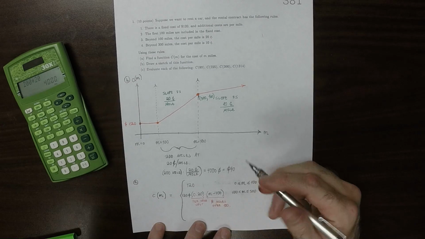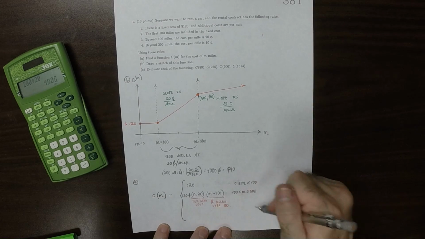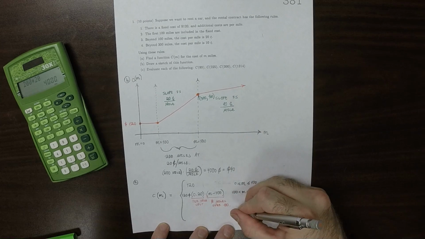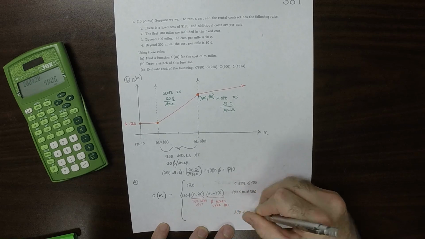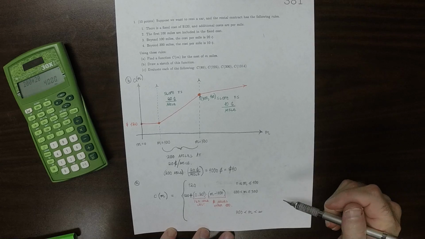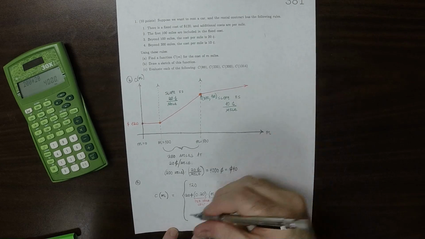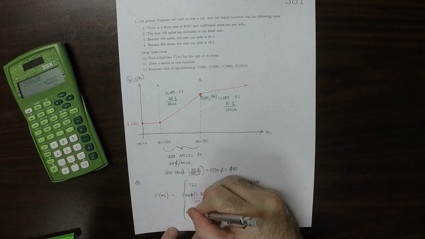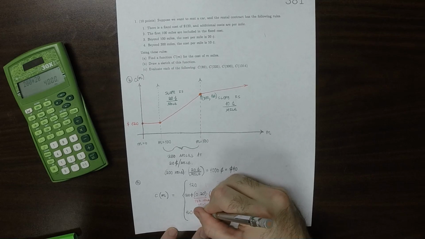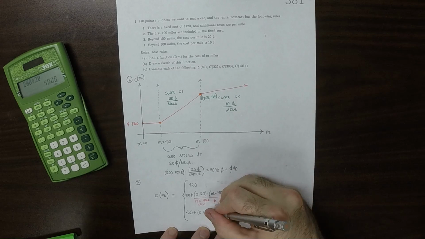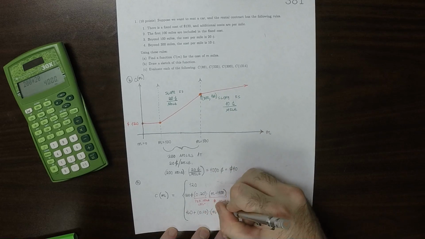Finally, the last clause representing the last region will be from 300 onward, so 300 less than m less than infinity. It'll be this cost, 160, plus the per mile cost, 0.10, multiplied by the number of miles that we went over, so m minus 300.